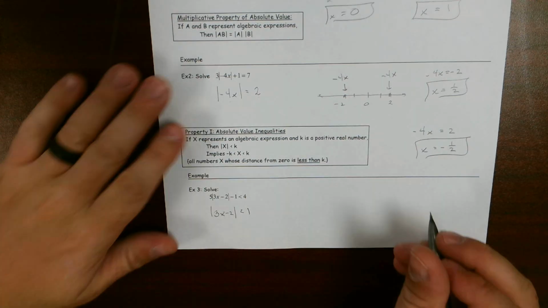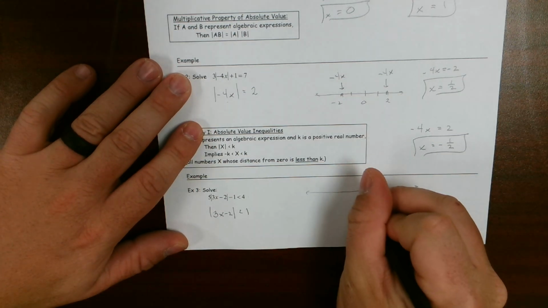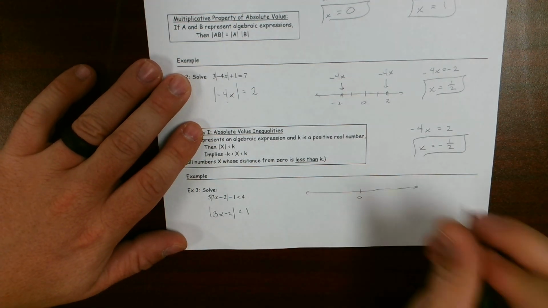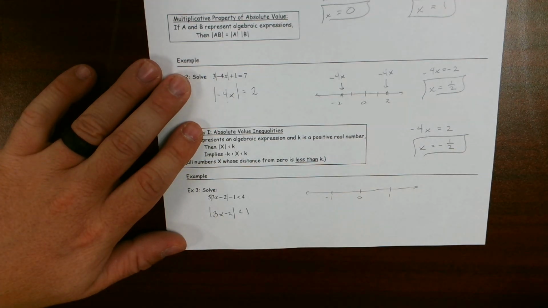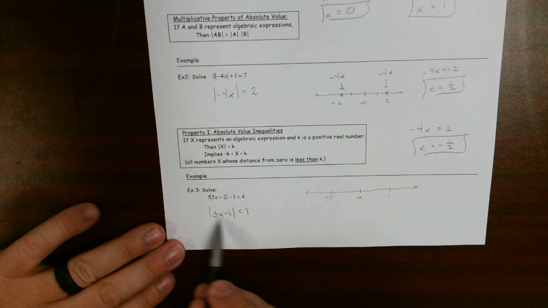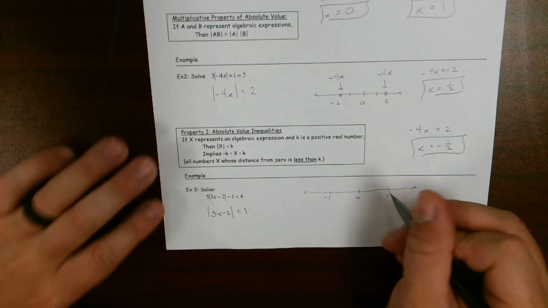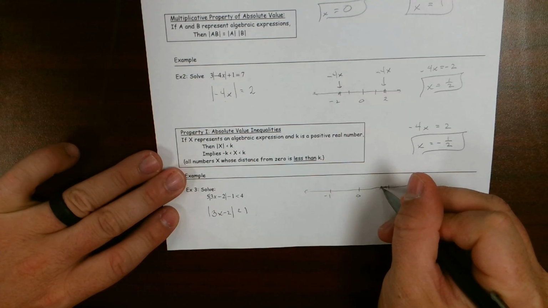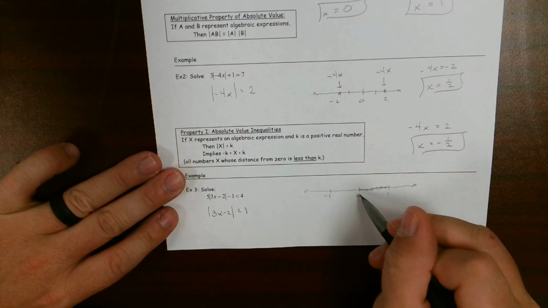Okay, so that means that if we draw a quick number line, here's 0, and here's 1, and here's -1, the distance that this thing is away from 0 is less than 1, which means it could be anywhere in here where I'm shading, or it could be anywhere in here where I'm shading.